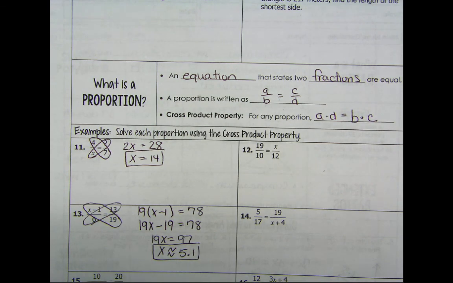All right, so go ahead and try the other ones. When you come to class tomorrow, you should have this paper complete. I will collect it from you, and then there are a few problems for you to try in Math Excel.